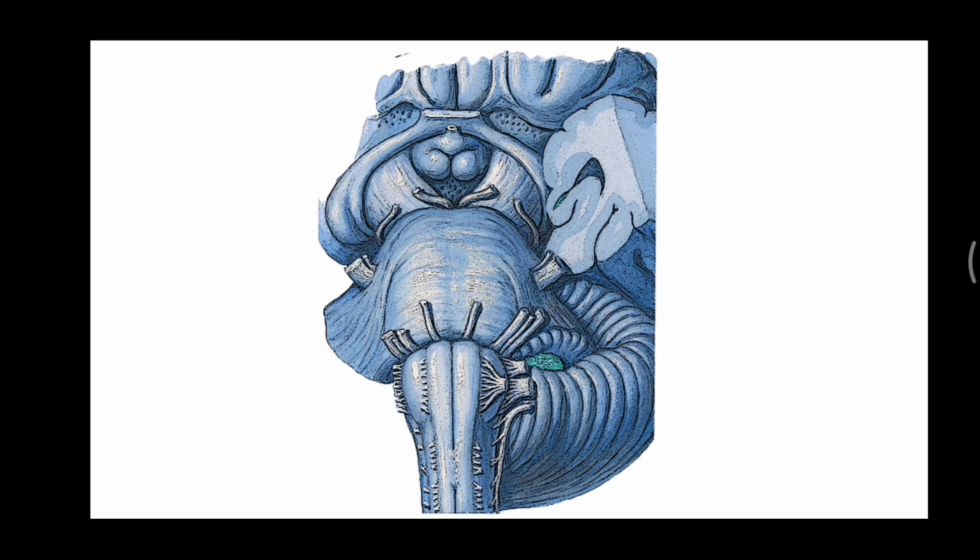In the lower medulla, the majority of the corticospinal fibers decussate across the anterior median fissure, that is visible over this region, this shallow region, and after decussation this majority of the fibers proceed dorsolaterally and then caudally as the lateral corticospinal tract in the lateral funiculus of the spinal cord. The rest of the fibers extend caudally in the anterior funiculus of the spinal cord as the anterior corticospinal tract.